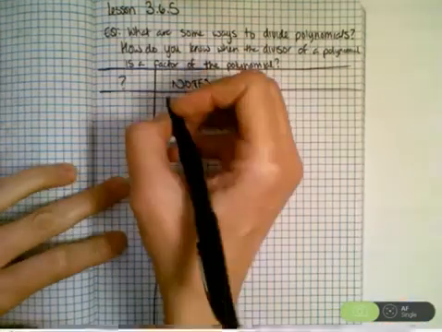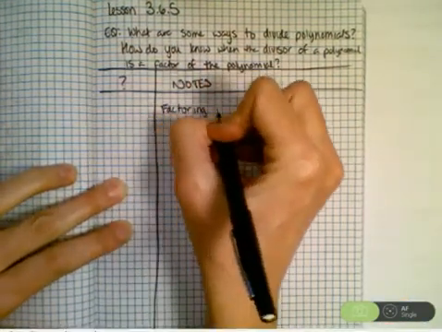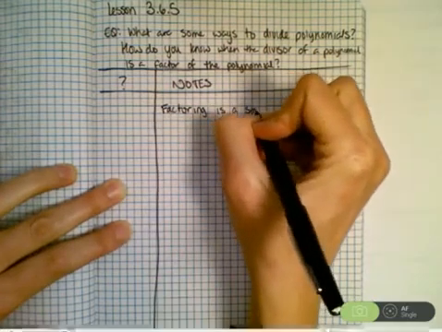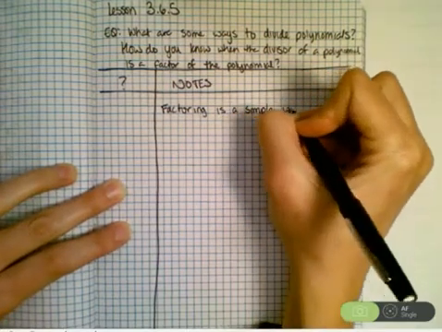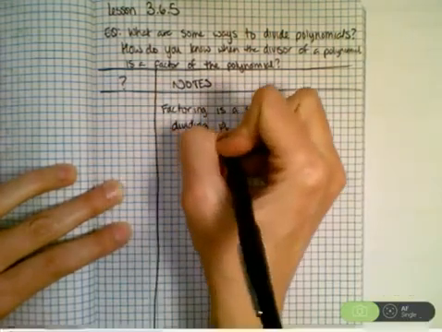So first of all, the thing to think about is that factoring is a simple way of dividing polynomials.